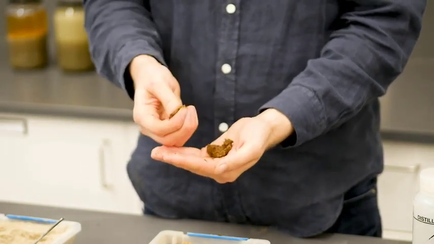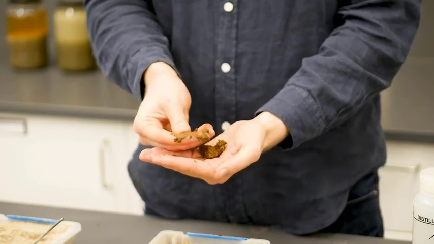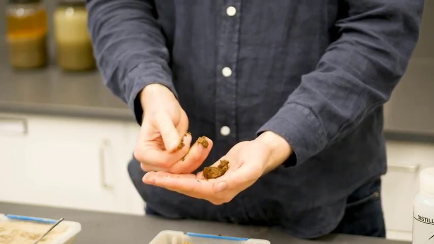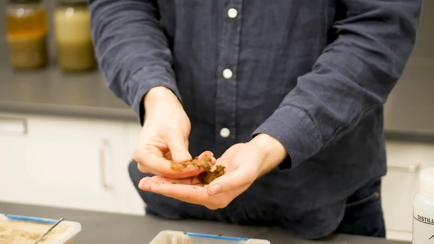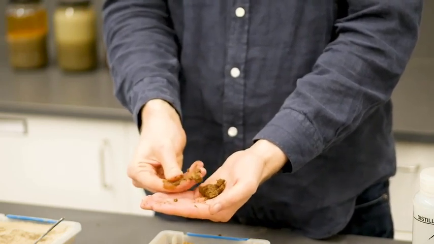There's also the soapiness test. You can just rub the sample between your fingers, and the more silt there is present in the soil, the more soapy or slick the sample will feel, as opposed to clay, which will be sticky, and sand, which will be grainy.